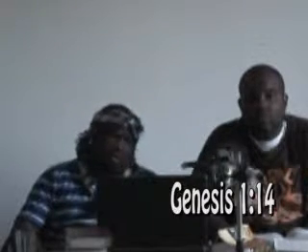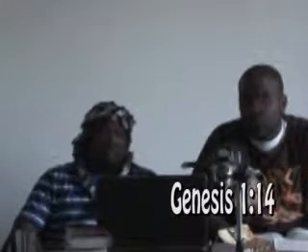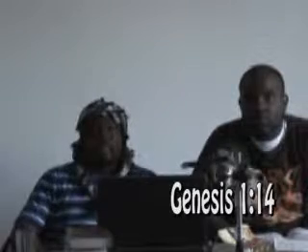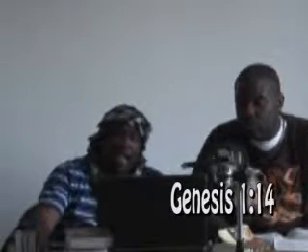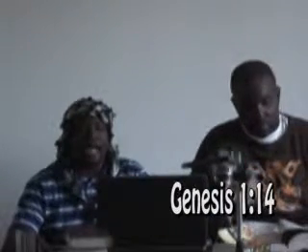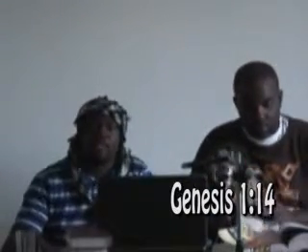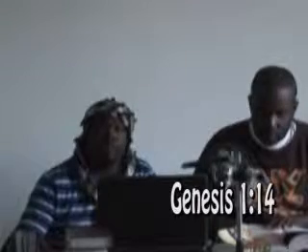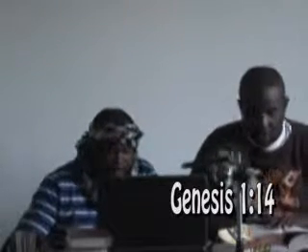We can pretty much sum that up to be heaven. So now it's in the sky. So now we know that in that scripture, Genesis 1:14, the firmament was referring to the visible arch in the sky, and we know the visible arch in the sky is heaven. So let's go back to the scripture. Could you read that some more?